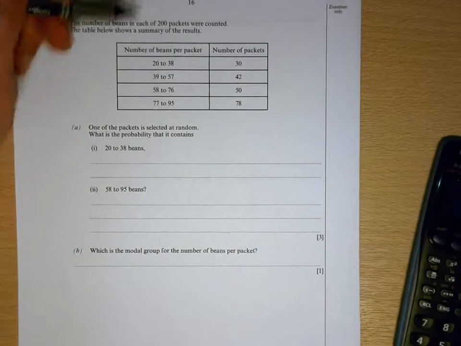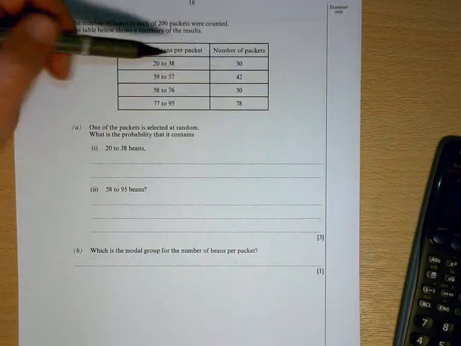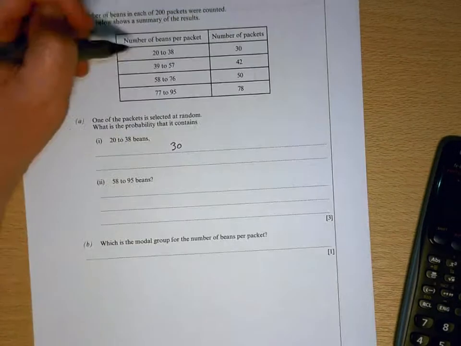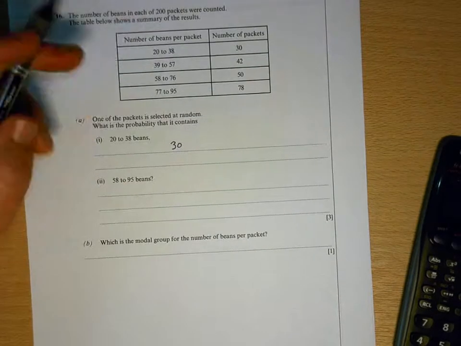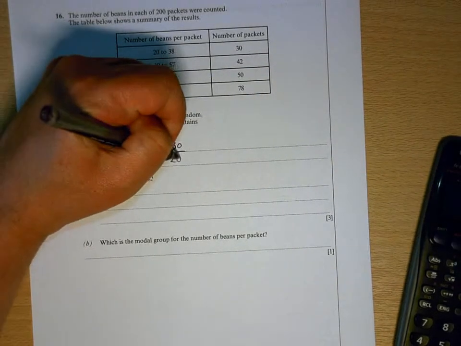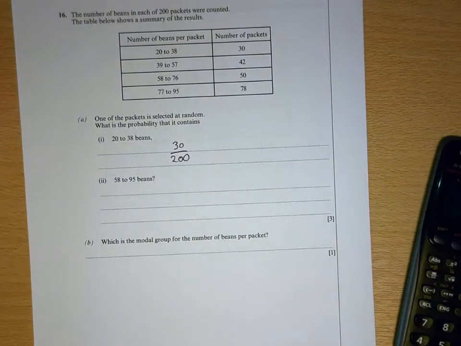Well, from the table we can see that there were 30 packets containing 20 to 38 beans. Now, if it's a probability that we're writing, we have to write that out of the total number of packets that were counted. So there were 30 out of 200 packets. So that probability would be 30 out of 200.